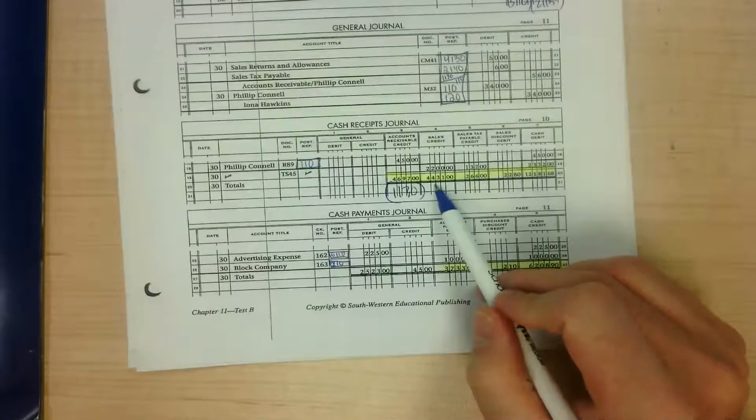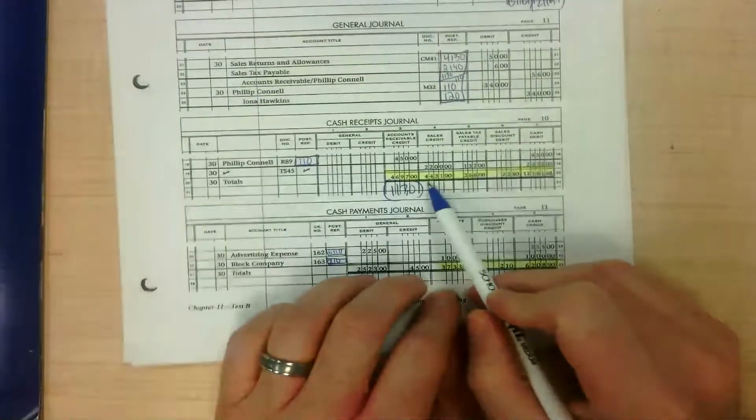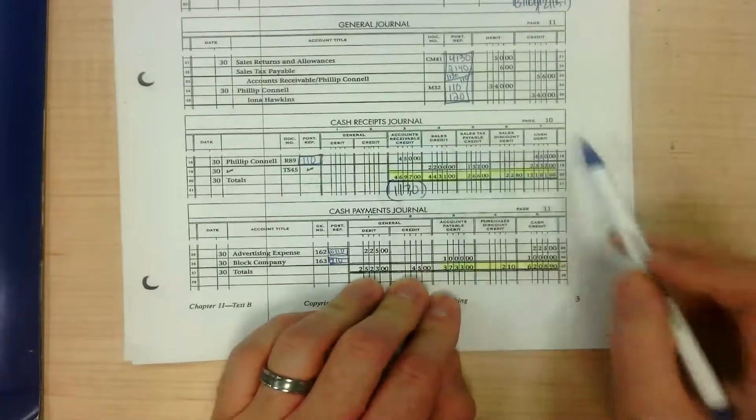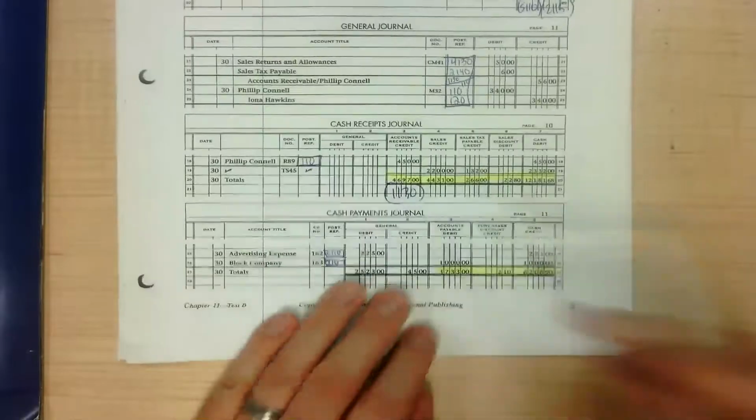Next one is sales credit 4431 from the CR10 on the 30th. 4431.